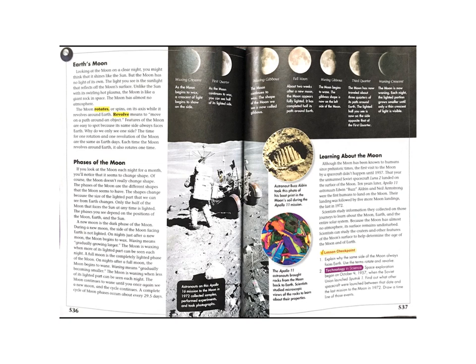Phases of the moon. If you look at the moon each night for a month, you'll notice that it seems to change shape. The phases of the moon are the different shapes that the moon seems to have. The shapes change because the size of the lighted part that we can see from Earth changes.